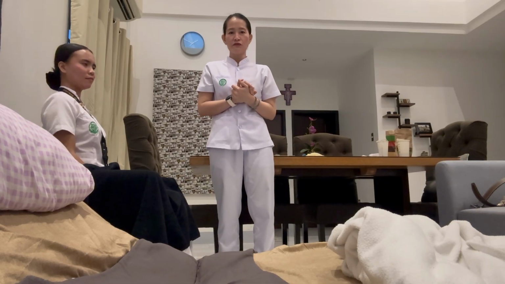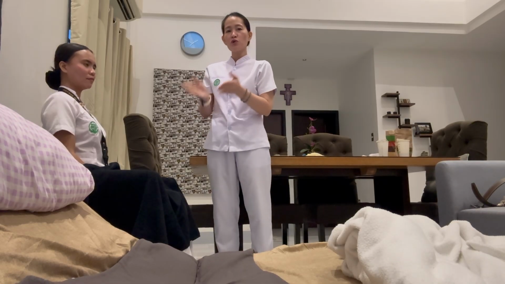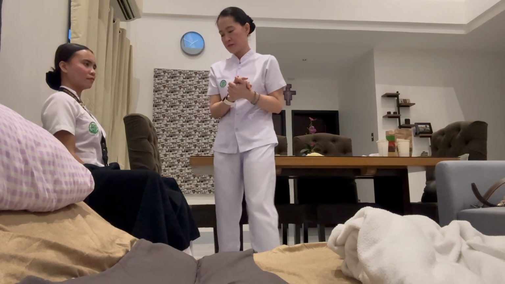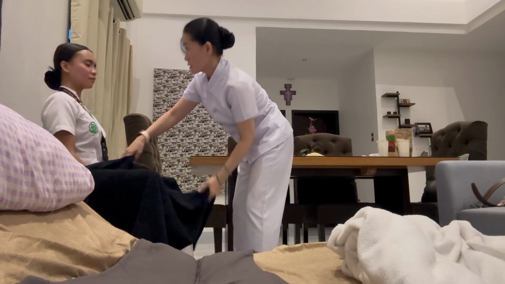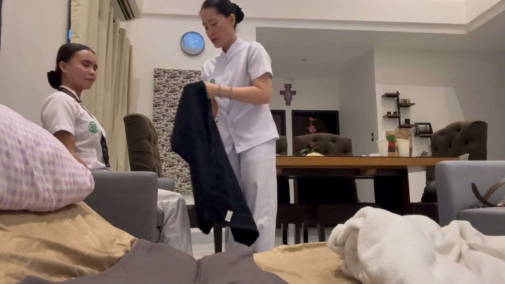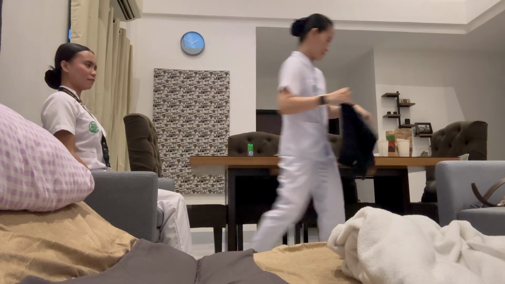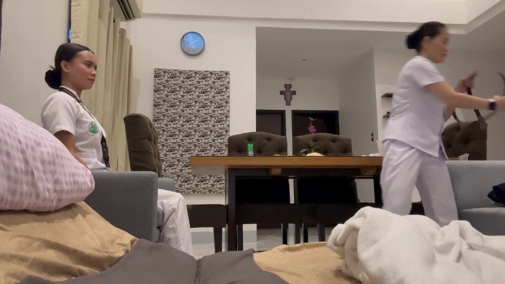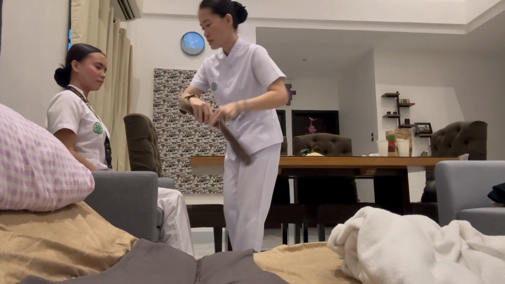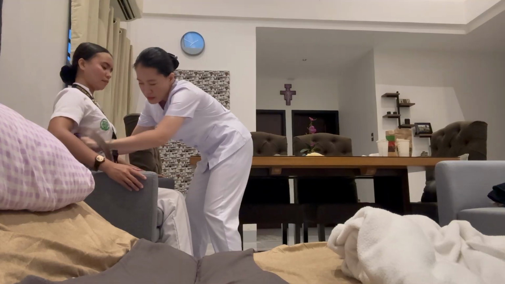Then we're going to transfer the patient from chair to bed with the same procedure. Ma'am, I'm going to transfer you to your bed. Then put on your gait belt.